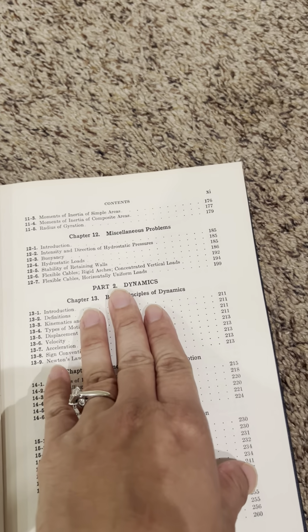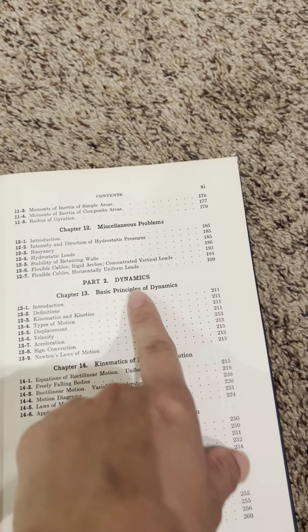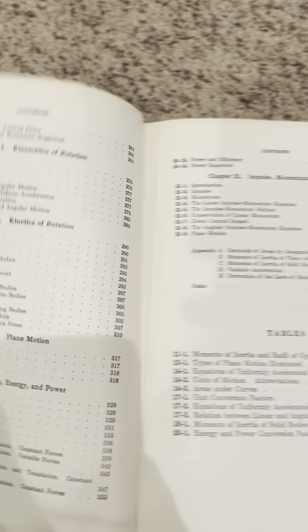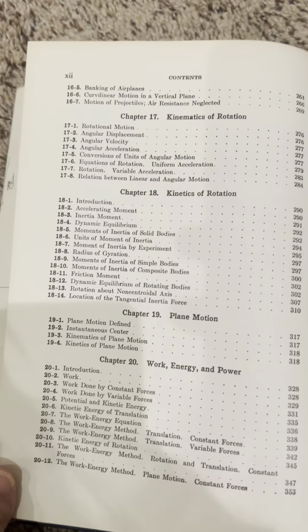And then part 2, after chapter 12, is dynamics. It's kind of a small textbook, but there's a lot of content in there.